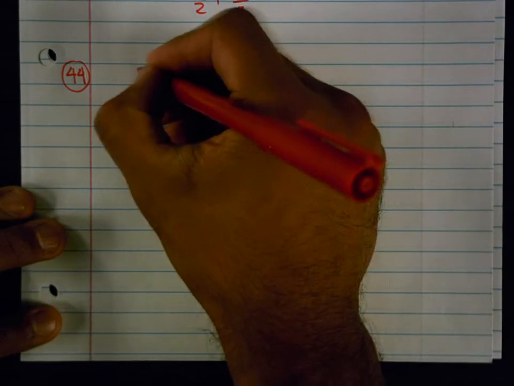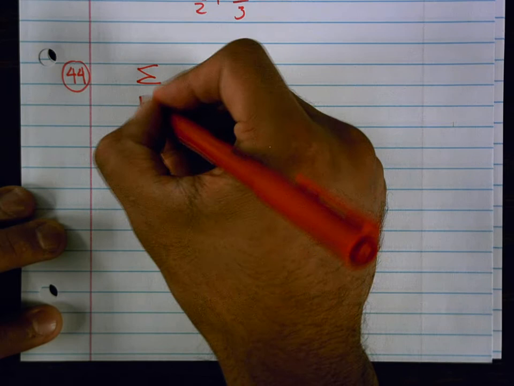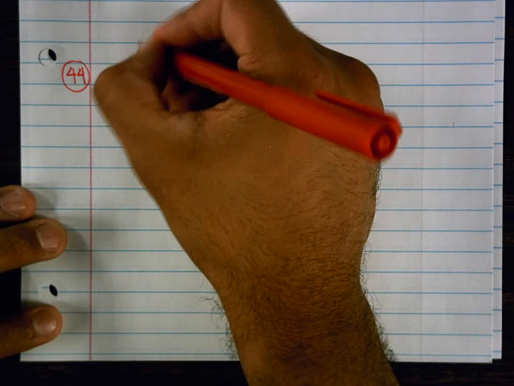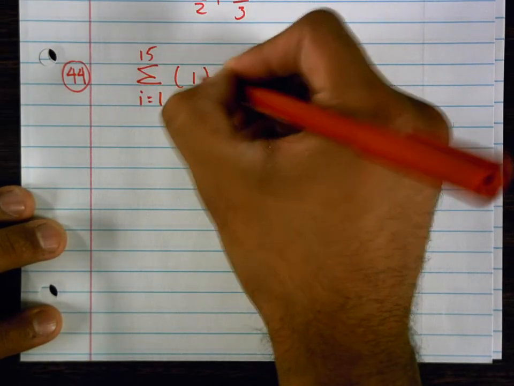44. 44 says, what is the value? Okay, there's our sigma, or our summation, right? It's the value of this and of i.